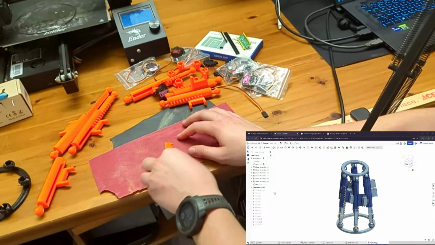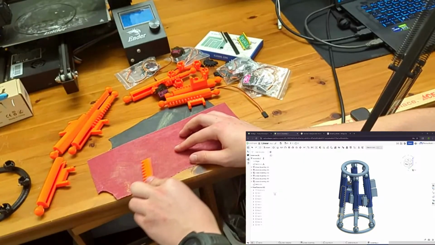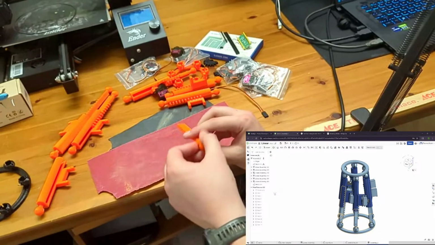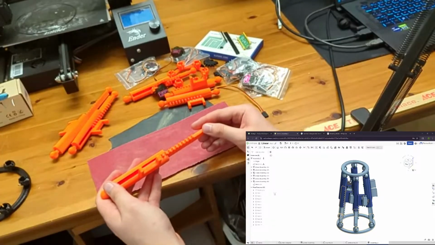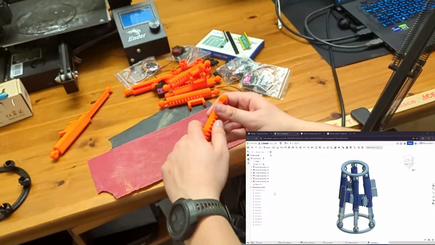So right now I'm sanding down the linear actuators, these rack gears. I'm sanding these down so they slide in their holders nicely. Oh, that one's feeling good already. And I'll move on to the next one.